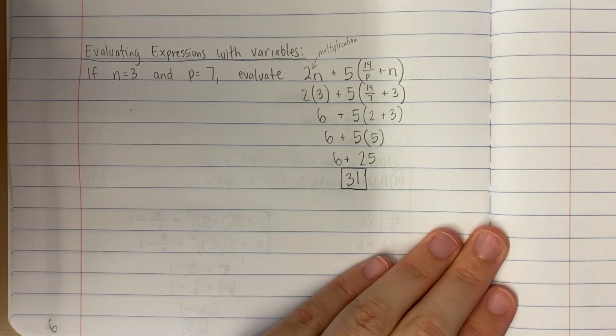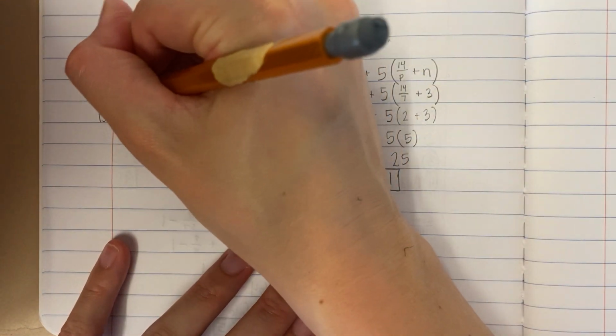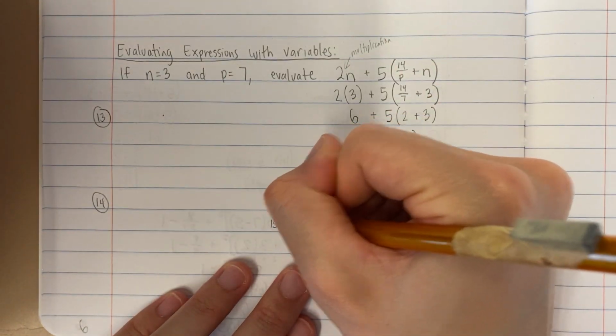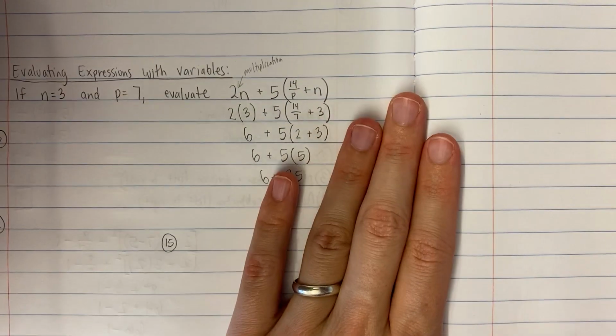Okay, so you're going to have a few practice problems right now, right? You're going to have 13, 14, and 15. And just go ahead and try to squeeze those onto this page, right? So you should have used page 5 and 6 of your notebook. And please leave page 7 blank, right?